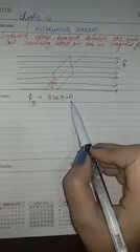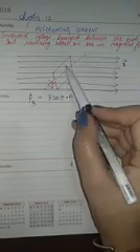So first of all, let me write the equation of magnetic flux. Flux is B cos theta multiplied by area. B is the strength of the magnetic field, theta is the angle of rotation, and A is the area of this particular coil.